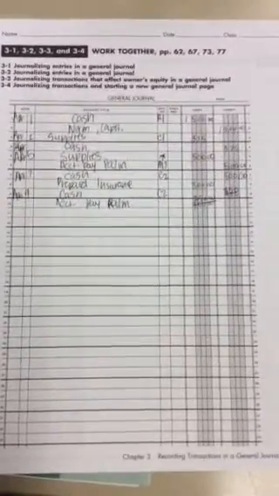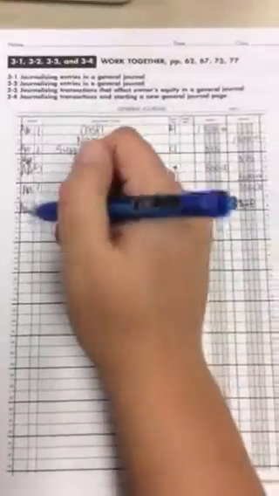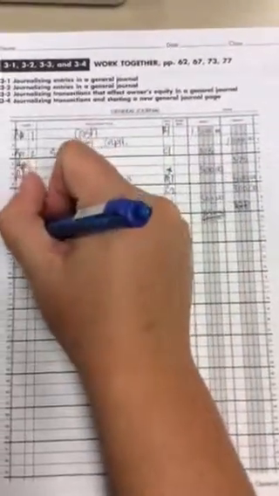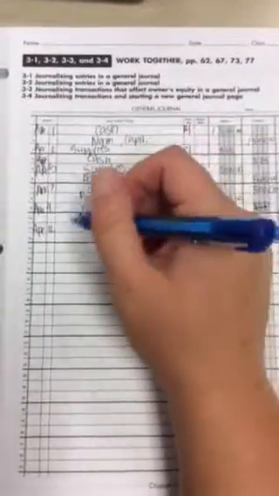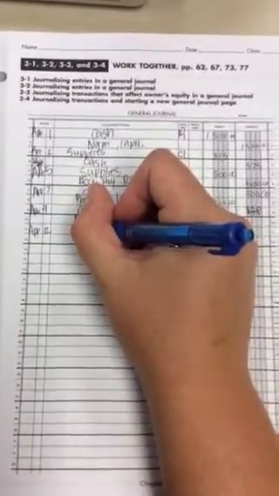So if you look on page 73 of your textbook and page 37 in your workbook, we're going to get started. So our first transaction is going to be April 12th. We have paid cash for rent of $1,000, and we have a check number 4. So again, we're going to put down underneath accounts payable April 12th. Alright, it says that we paid cash, so we're going to put cash. Since we paid it, we're going to credit it.